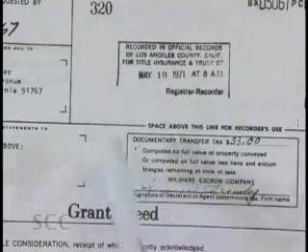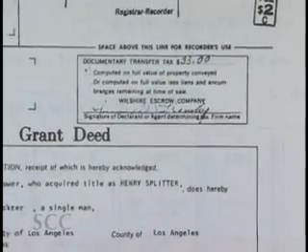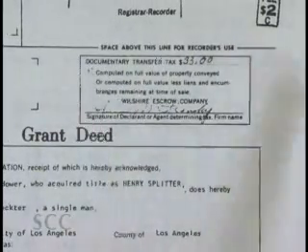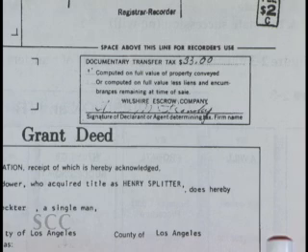So anyway, this is when it was recorded. This little stamp right here shows that you paid documentary transfer tax on the transfer of the property. It's 55 cents per $500, or $1.10 per thousand. And it's different depending upon whether it's located in the county or the city.